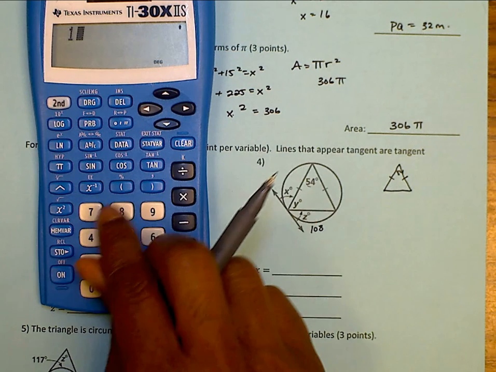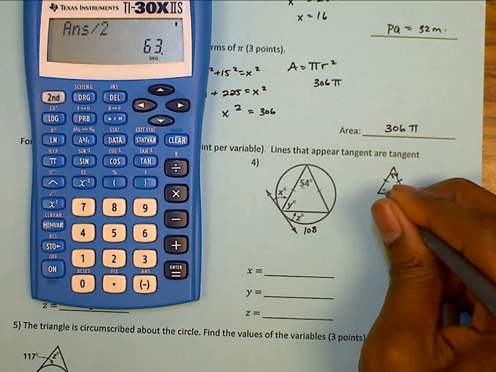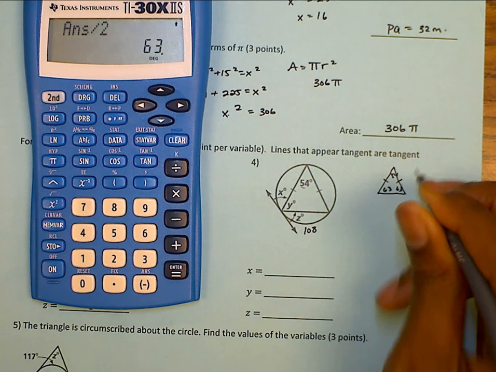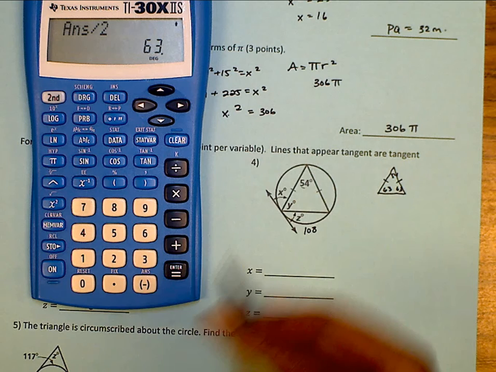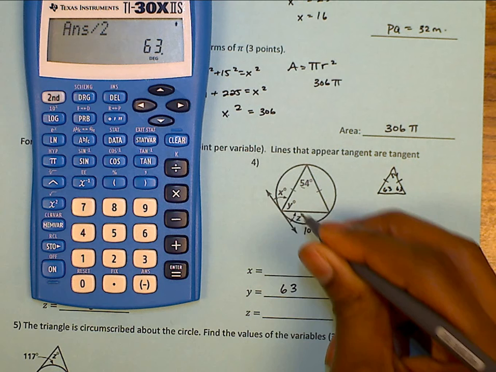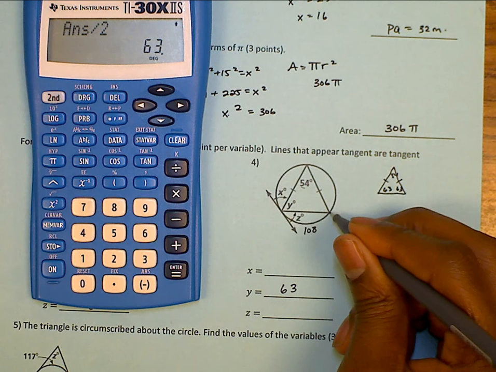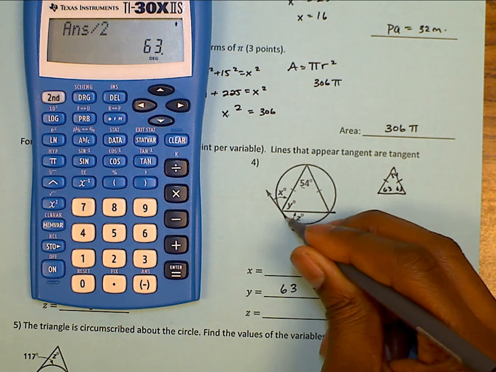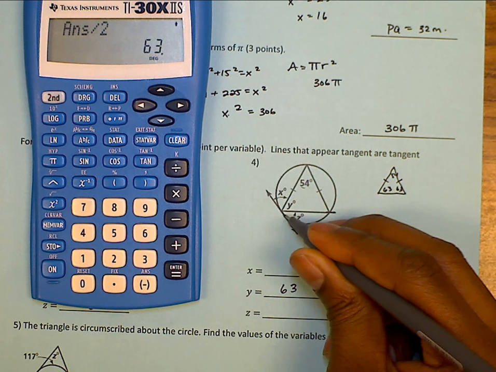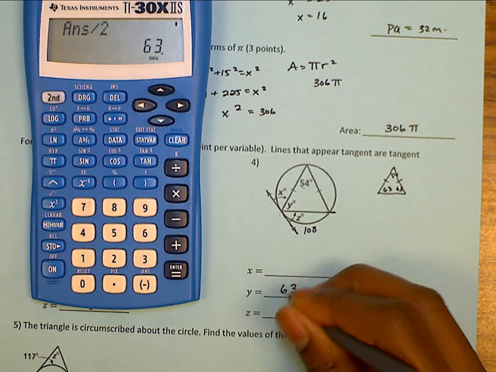180 minus 54 divided by 2 is 63. So these angles here are 63 degrees. Okay, so y is 63 degrees. Oops, I kind of talked about this arc, but I didn't find z. So the inscribed angle here is 108. Since it's a tangent line, the inscribed angle z should be half of that arc, which is 54.